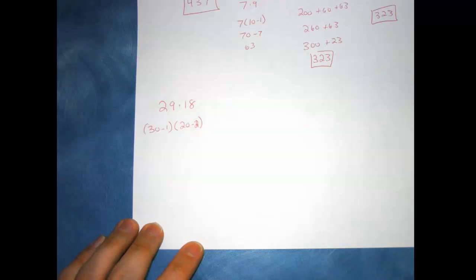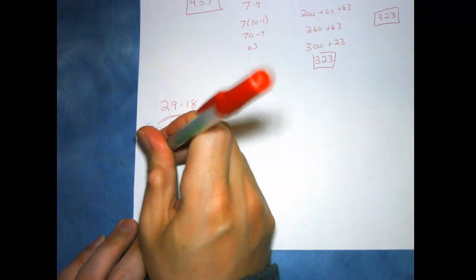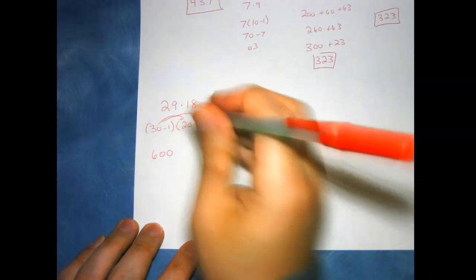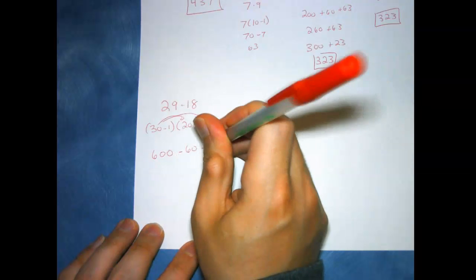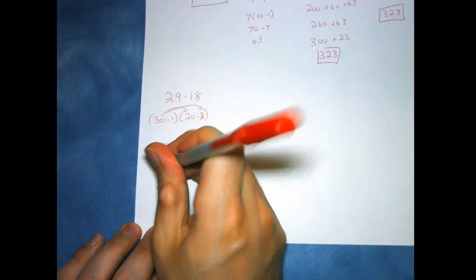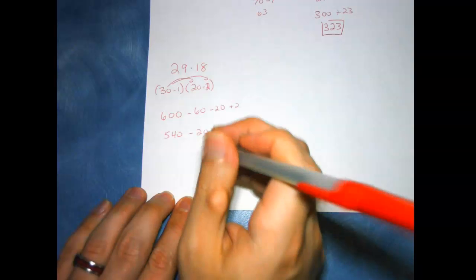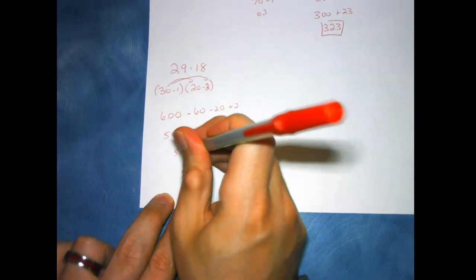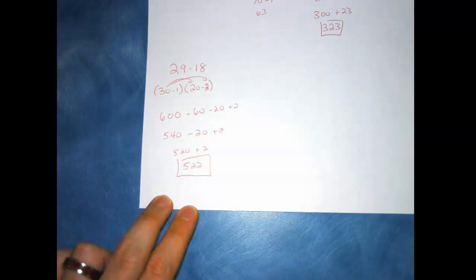Okay, now distribute. 3 times 2, that's 6, with 2 zeros, so 600. 30 times negative 1 is negative 30, and so on. 600 minus 60, that's 540, minus 20 plus 2. 540 minus 20 is 520, plus 2, 522. So no matter which way you went at it, you should end up with 522 at the end.